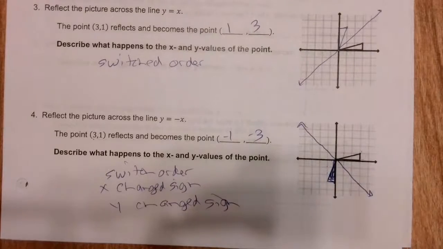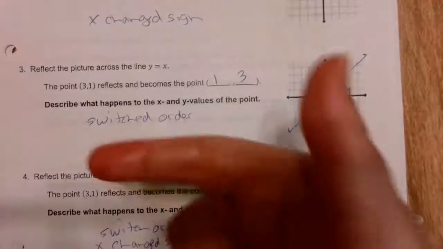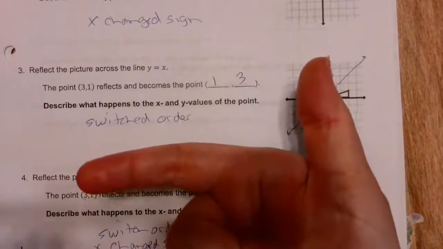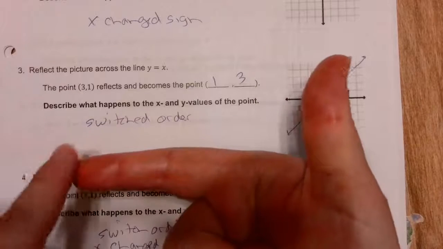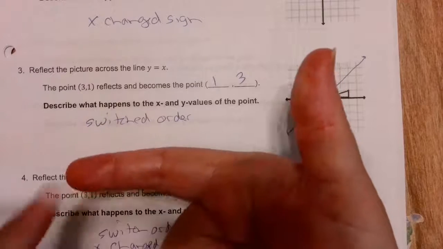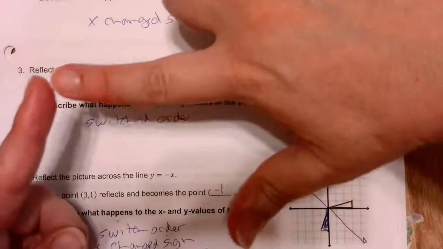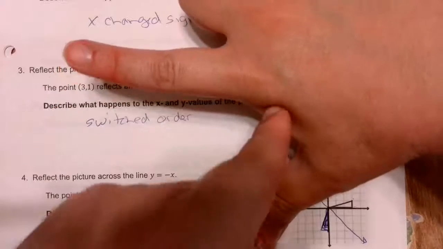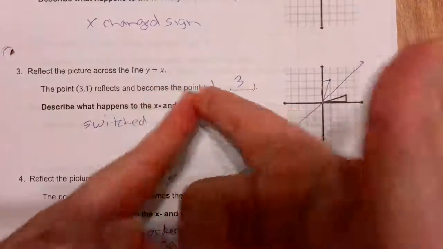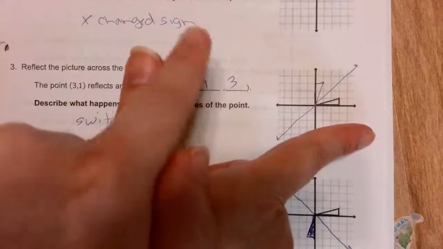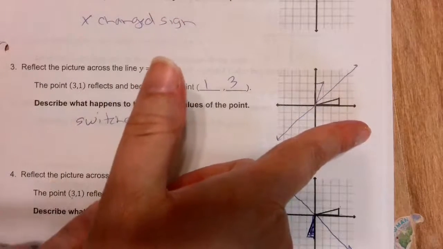Now, if you're having trouble picturing these, a lot of times I use my hand as my triangle. This is about a 3-to-1 ratio, so it works well for (3, 1). Flipping along the x-axis means you flip your triangle down: (3, negative 1). Flipping along the y-axis means you flip your triangle this way: (negative 3, 1).